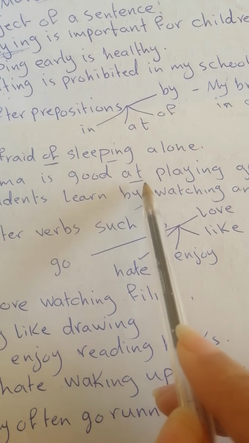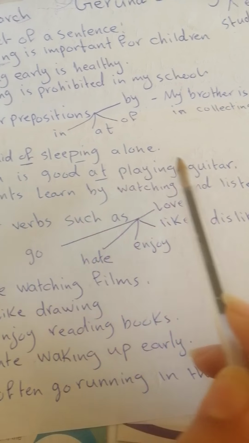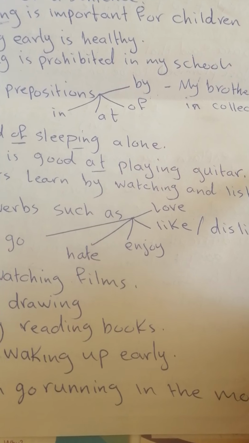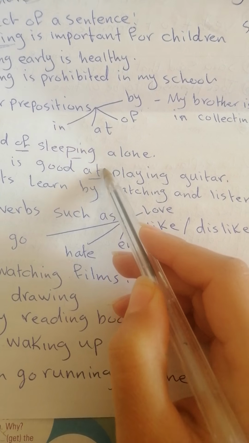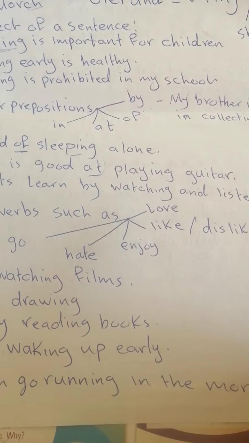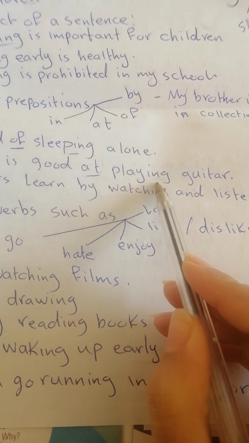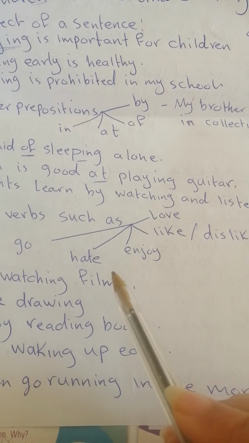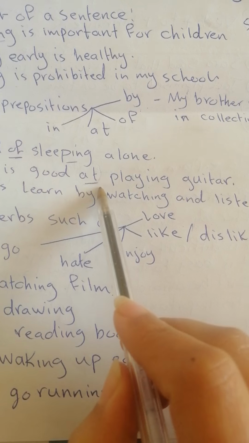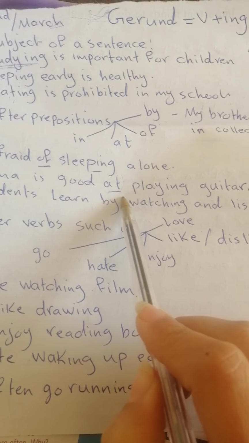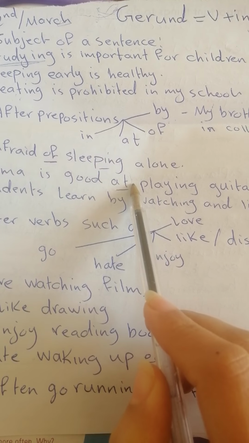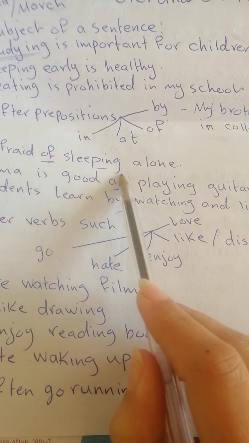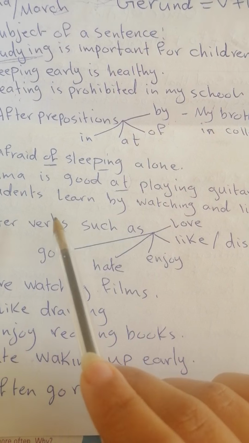Number 2. Selma is good at playing guitar. Where is the preposition? The preposition is at. What comes after at? Verb with ing, playing. When you look at any sentence, you should look for 2 things. The first thing, what comes before the gerund, and the second thing is where is the gerund.